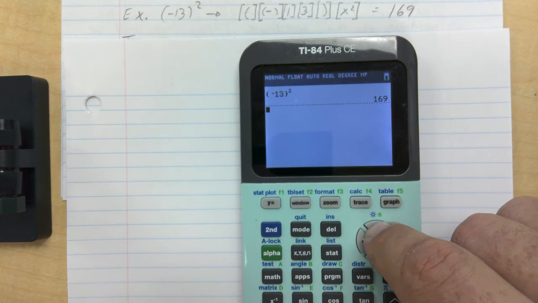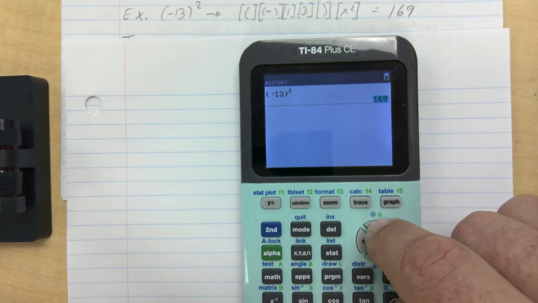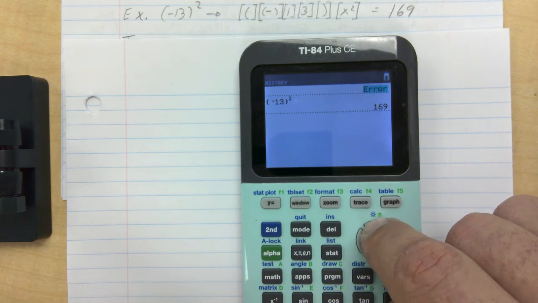Does that make sense? Okay, I might be going a bit slow, but when I rush, I always tend to rush.